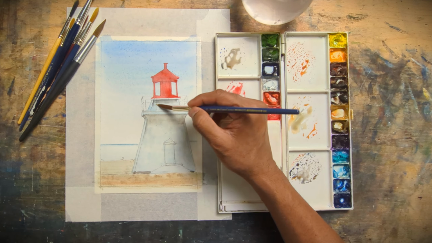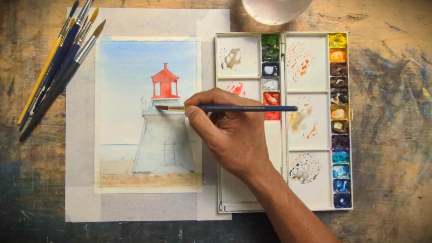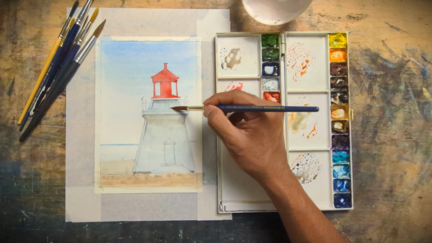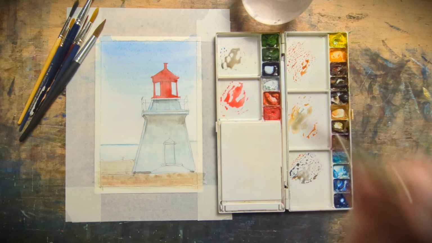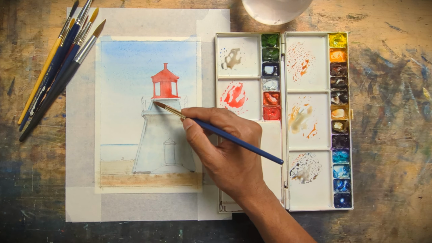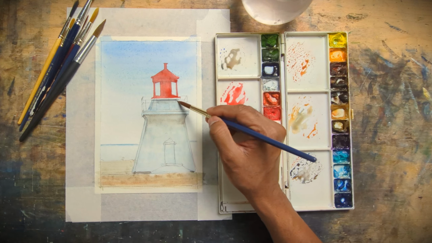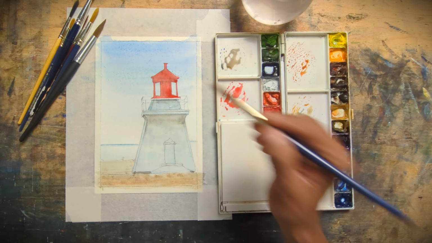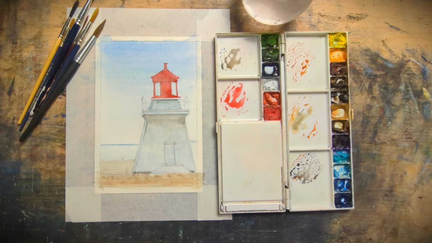I'll just blend it like that. And you can see that now there's also a top part on it. You also don't see that much, so I'll blend it like that. And there you go. So there's now a top part and a bottom part.